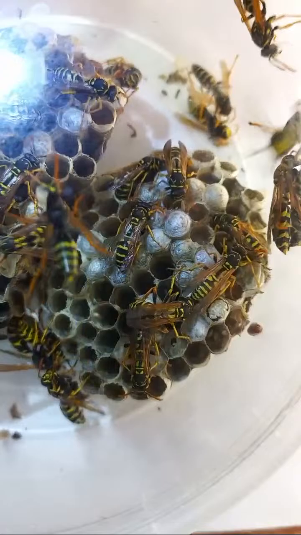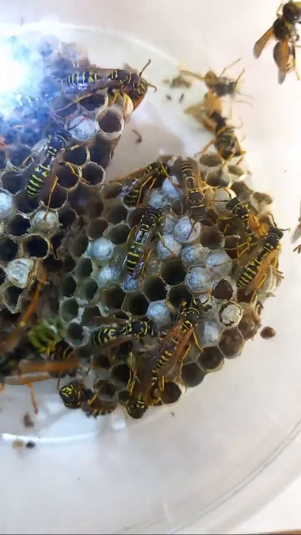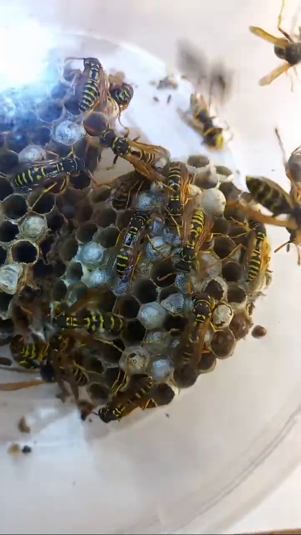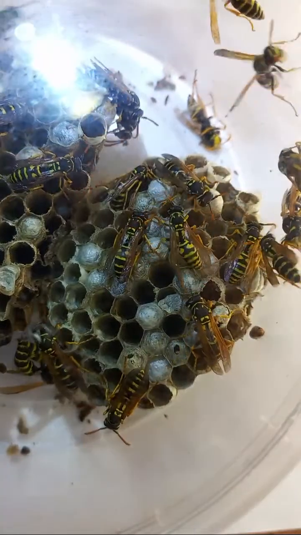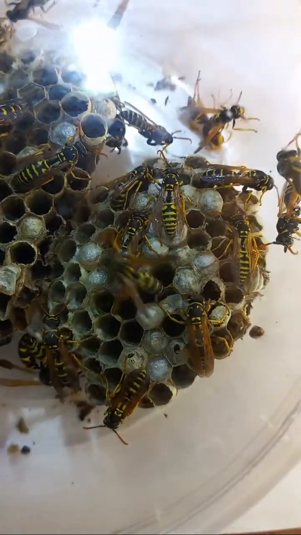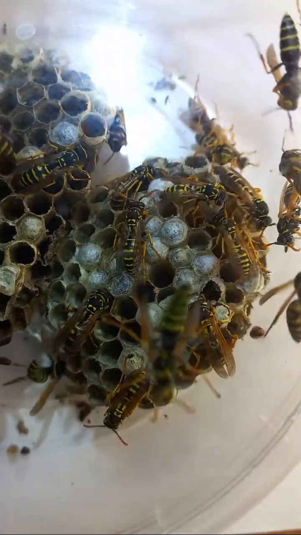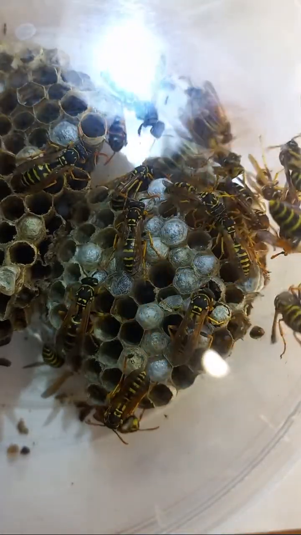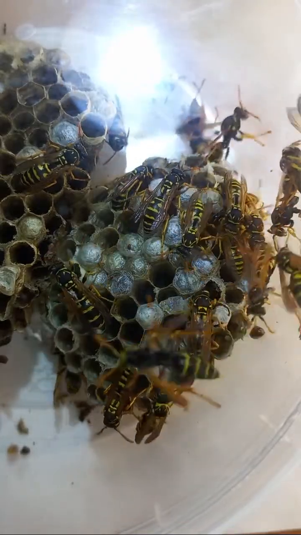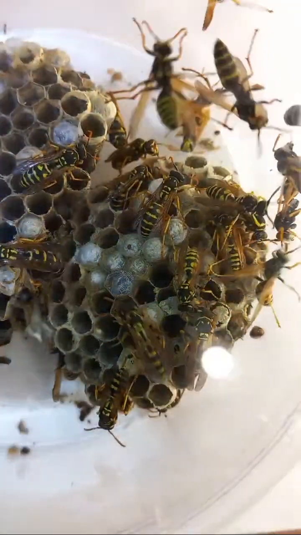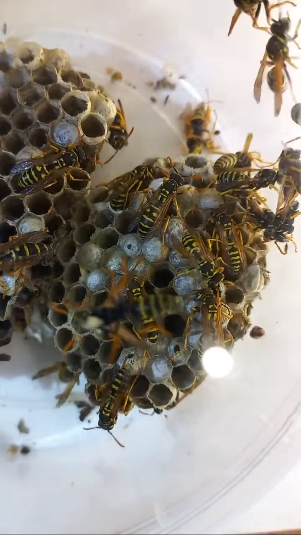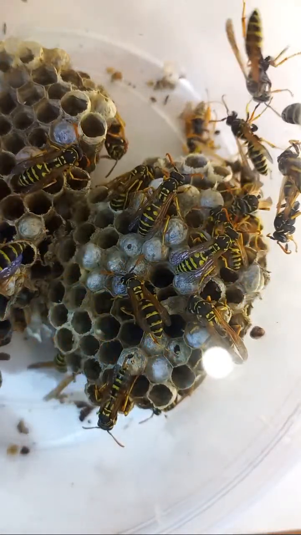You can see here one male was coming with a larva inside its mandibles, feeding on larvae because of cannibalism. Larvae are also sweet food.